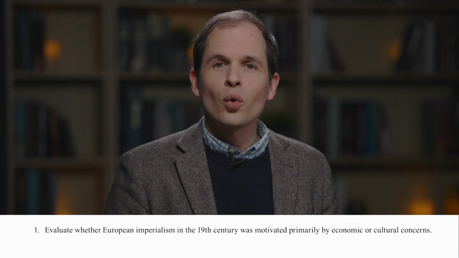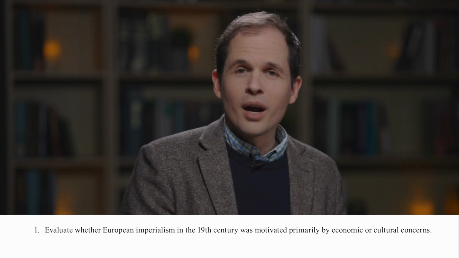Let's take a look at the prompt that Emily had to answer. It says, evaluate whether European imperialism in the 19th century was motivated primarily by economic or cultural concerns. A lot of times when you're reading a DBQ prompt or an LEQ prompt, a long essay question prompt, you can move a little too quickly and drive by the meaning of it. So I like to read these prompts multiple times.